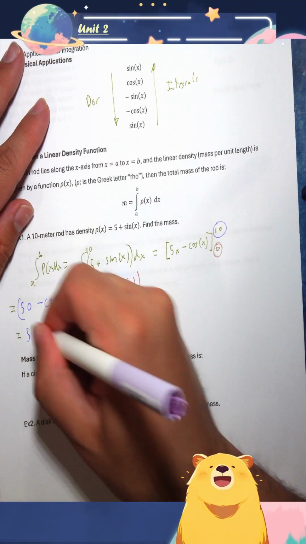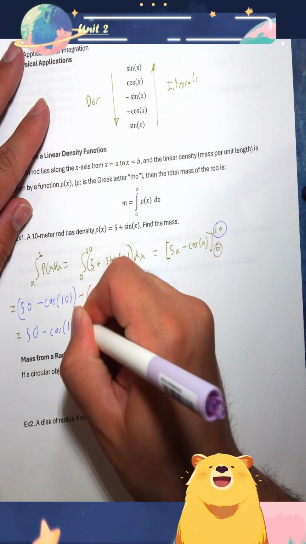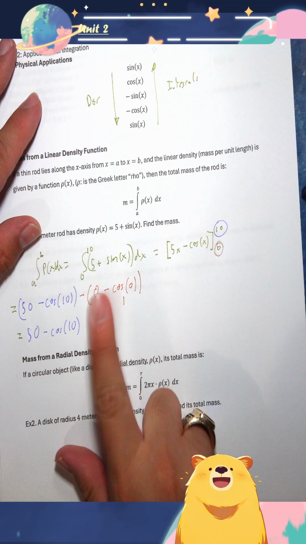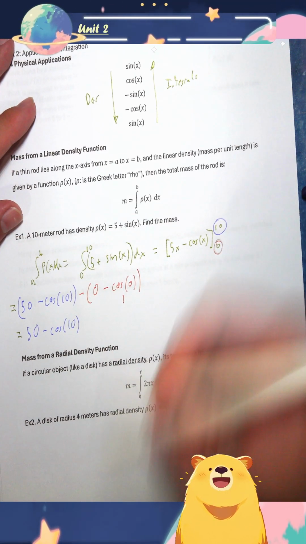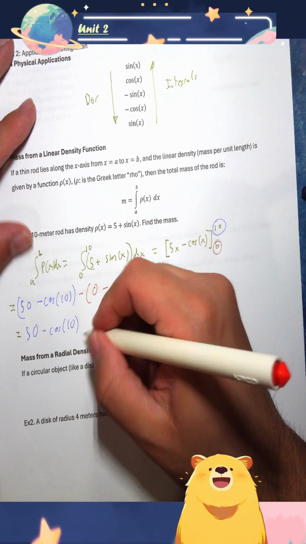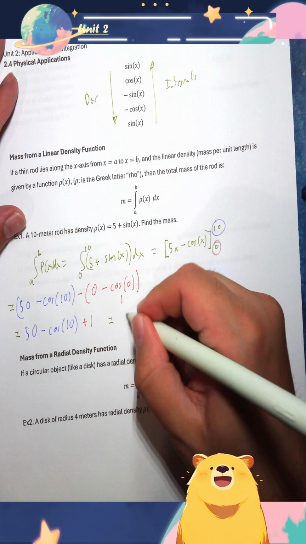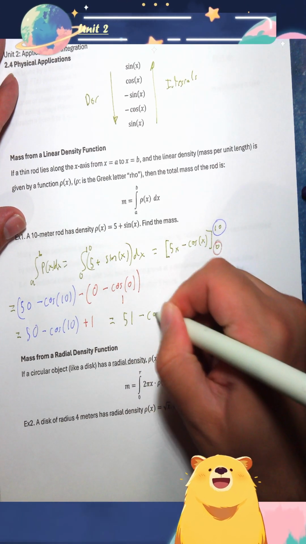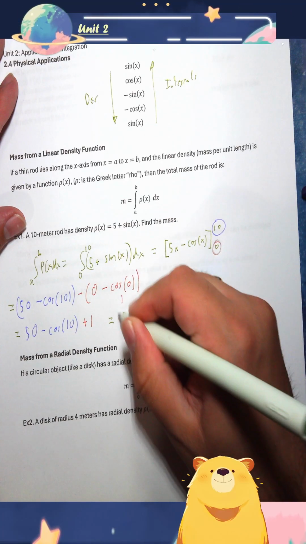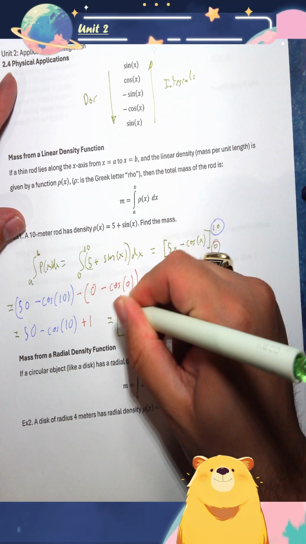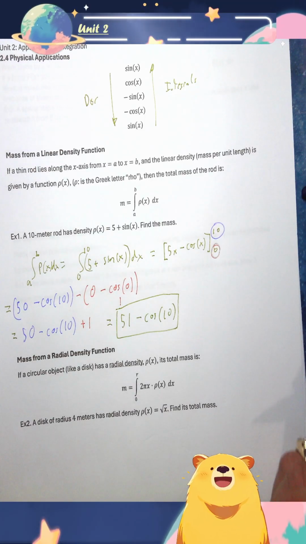It's just 50 minus cosine of 10. You can't really simplify this. However, this we know is 1. So you're subtracting a negative 1, just plus 1. And that means our final answer is 51 minus cosine of 10. And that's going to be the mass.